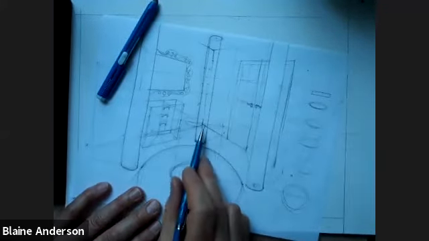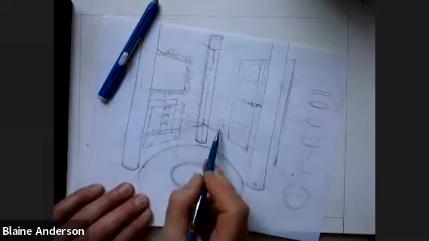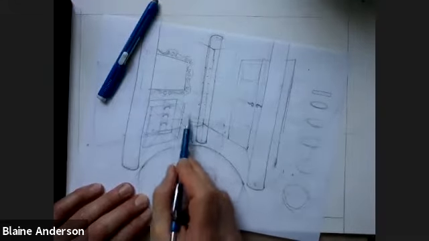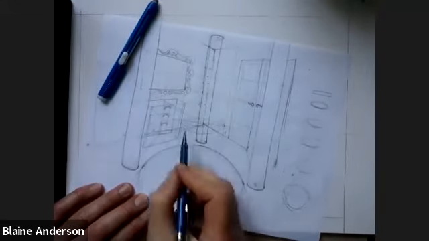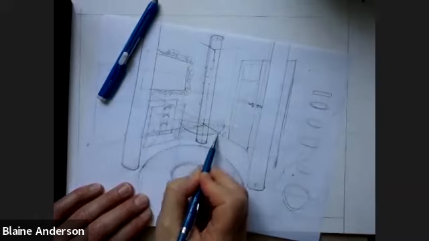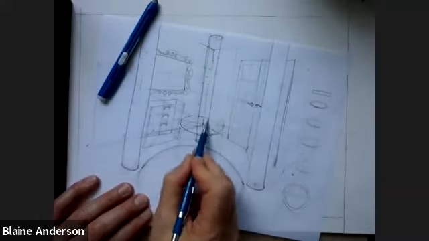I don't want it to be tight like that. That looks like I'm looking across it too much. I want to look down on it more. So I'm going to open it up. Wider.